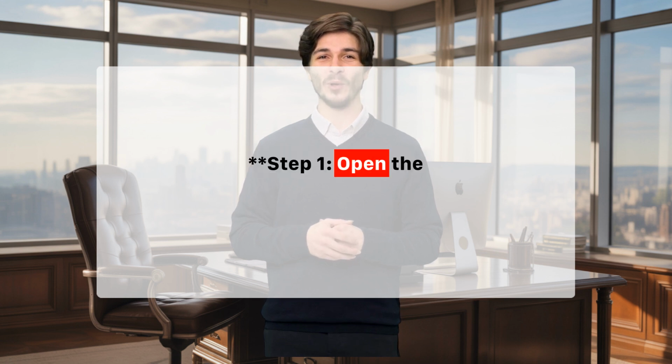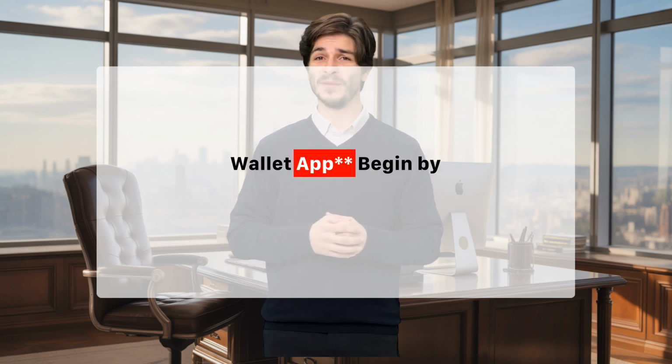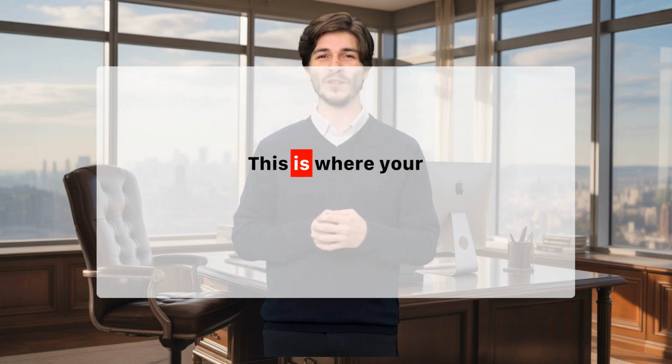Step 1. Open the Wallet app. Begin by locating and opening the Wallet app on your iPhone. This is where your Apple Card is stored and managed.